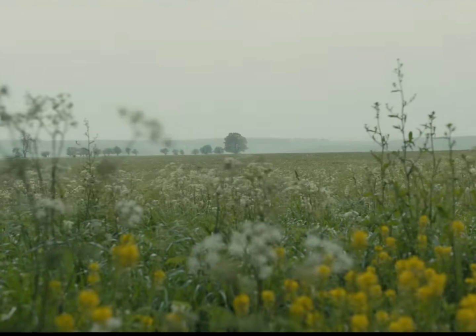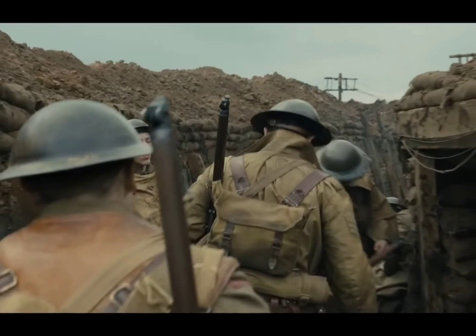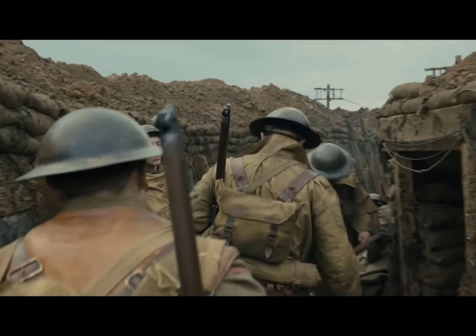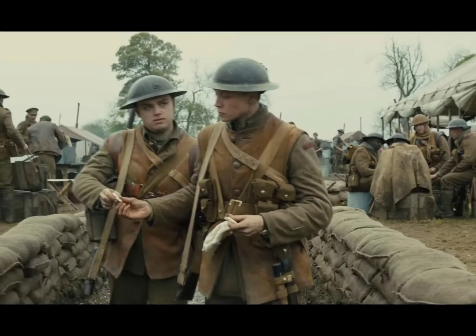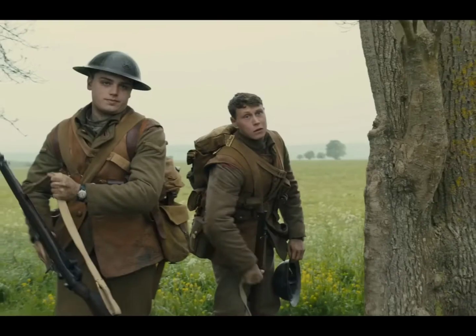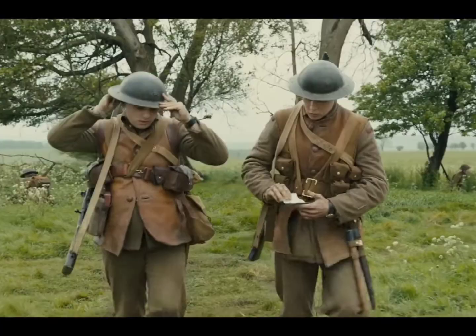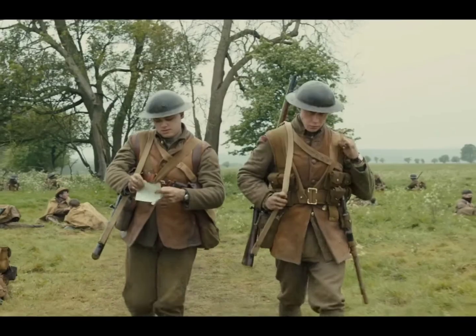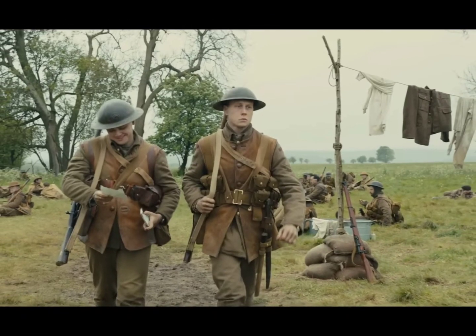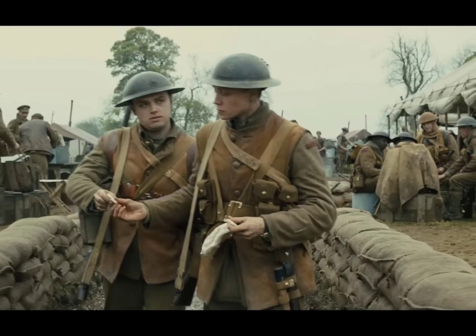Establishing shot. The establishing shot shows the vast expanse of the war zone, with miles of trenches stretching out in all directions. This sets the stage for the dangerous journey that the protagonists will undertake. Character introductions. The two soldiers, Schofield and Blake, are introduced in a conversation about their lives back home. This establishes their personalities and their relationship with each other.